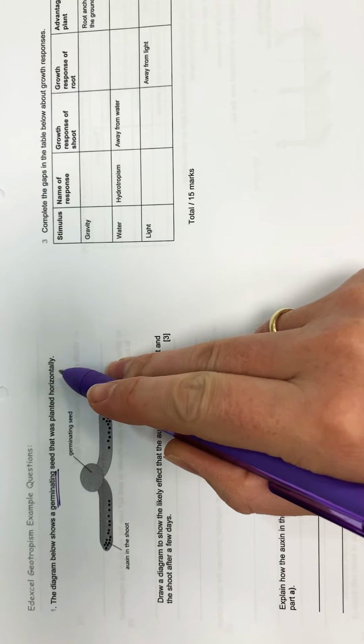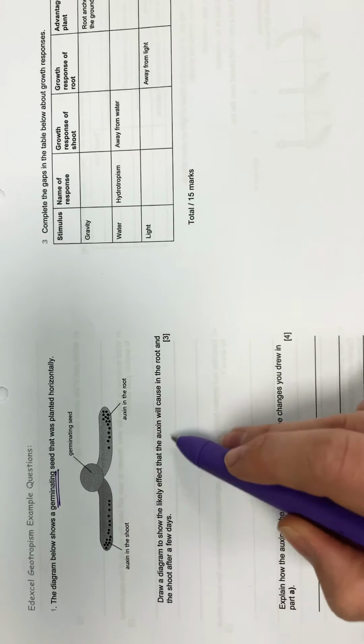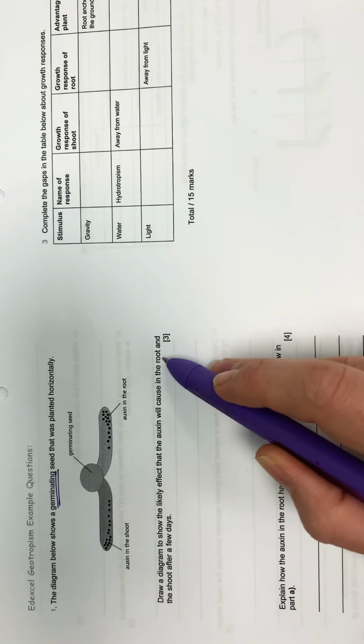This one, the diagram below shows a germinating seed that was planted horizontally. So here we have our germinating seed, here we have a shoot, and here we have a root. And we can see that we have auxin in both of these. Draw a diagram to show the likely effect that auxin will cause in the root and the shoot after a few days. So we should see some significant difference in the diagram.